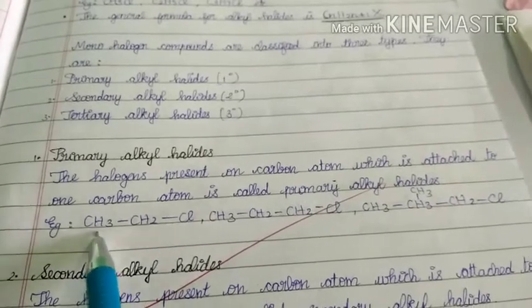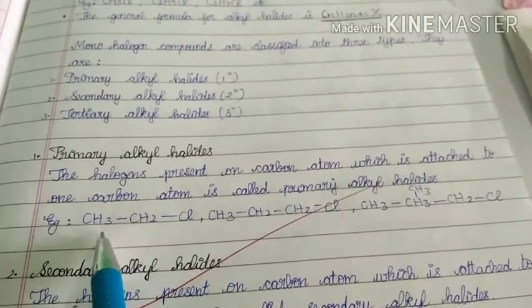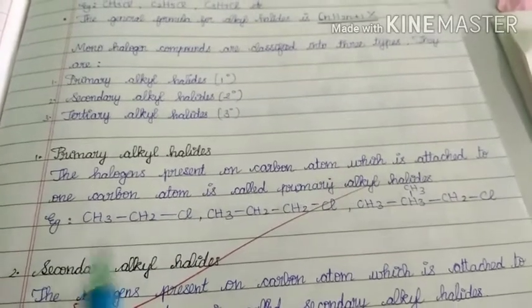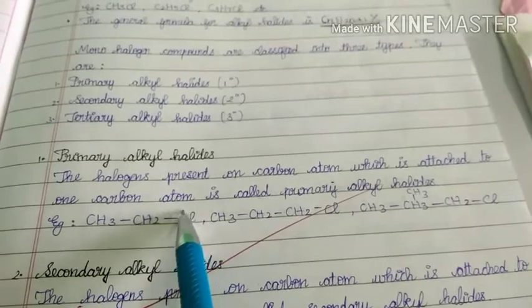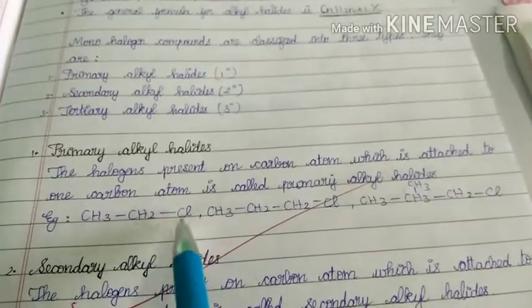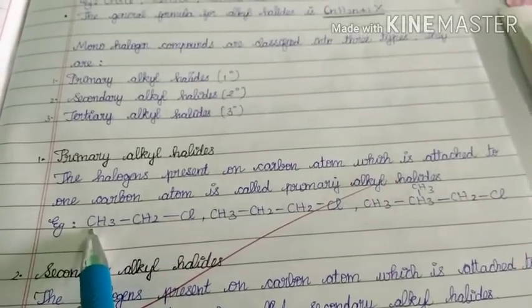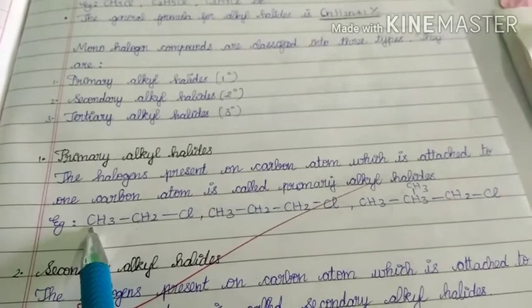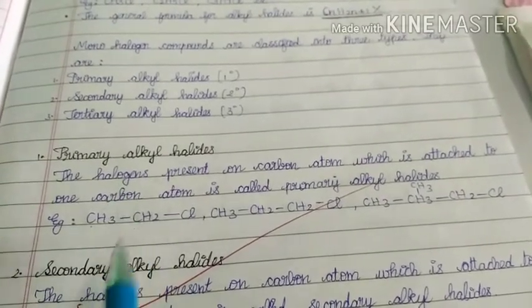See, for example, take this compound CH3CH2Cl, nothing but ethyl chloride. Here one chlorine is attached to one carbon atom. This chlorine is attached to this carbon atom, and this carbon is attached to only one carbon atom. That is why it comes under primary alkyl halide. What is the definition?